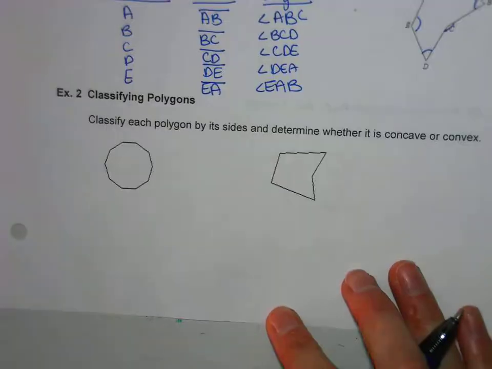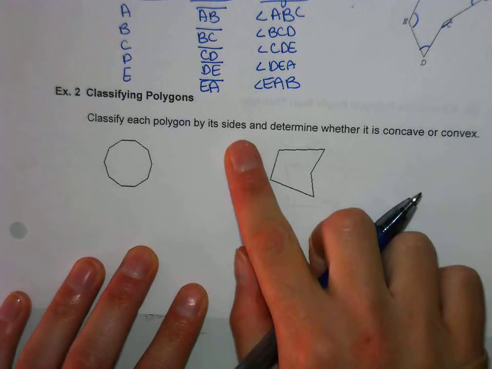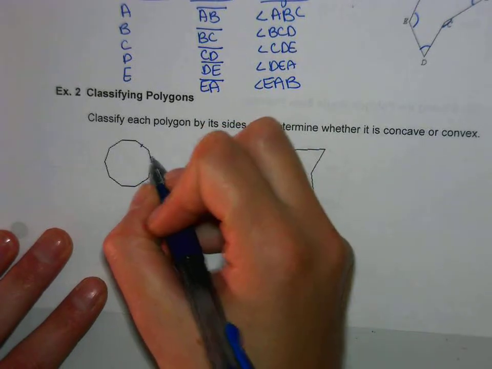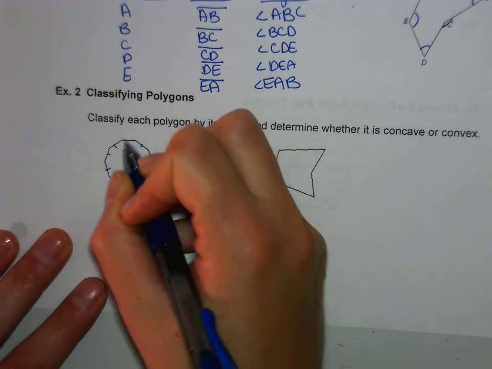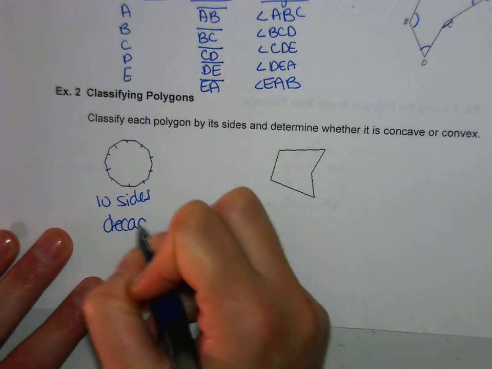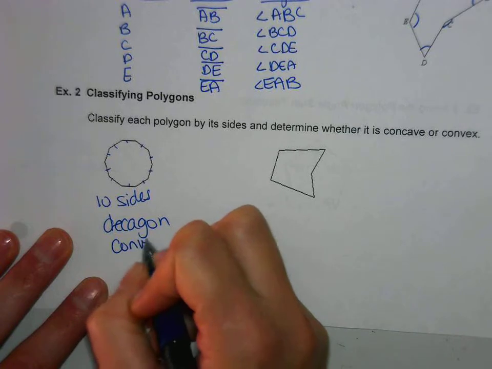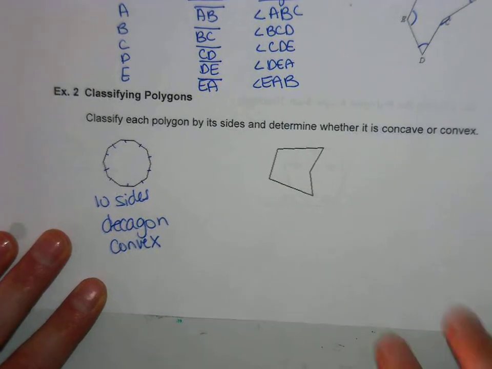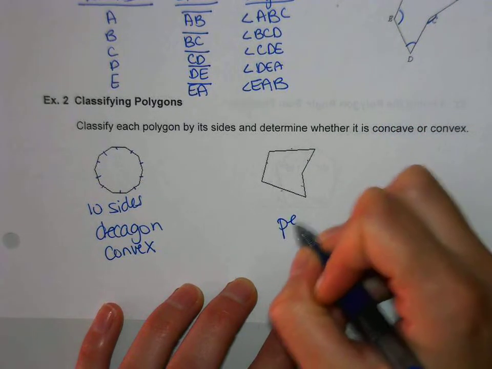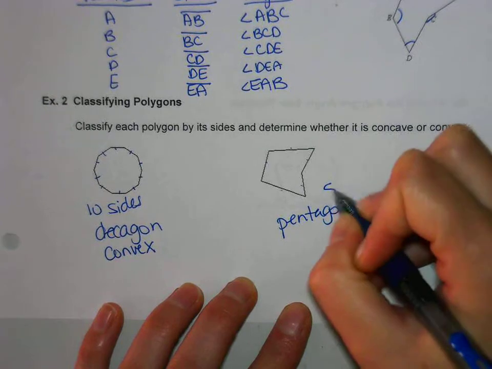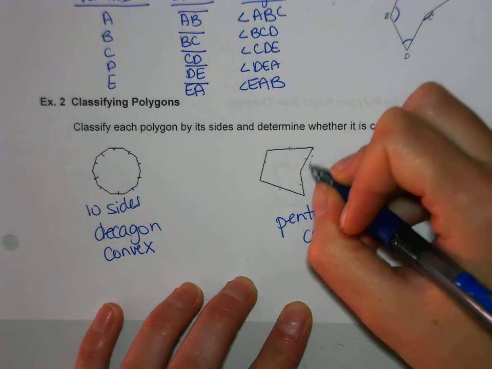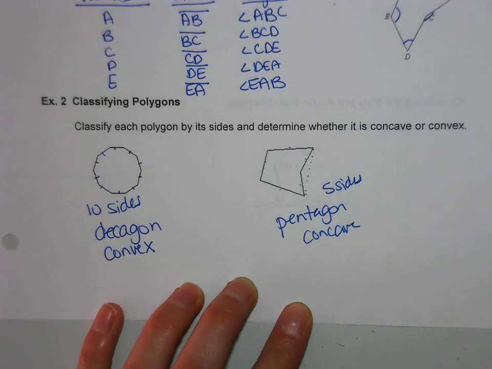Alright, let's look at example 2. We want to classify the polygon by its sides and determine whether it's concave or convex. So this we have 1, 2, 3, 4, 10 sides. Since we have 10 sides, this is a decagon, and it's going to be convex. So in this one we have 1, 2, 3, 4, 5. 5 sides, so it's a pentagon. And it's going to be concave because we have a diagonal that forms outside of our polygon.